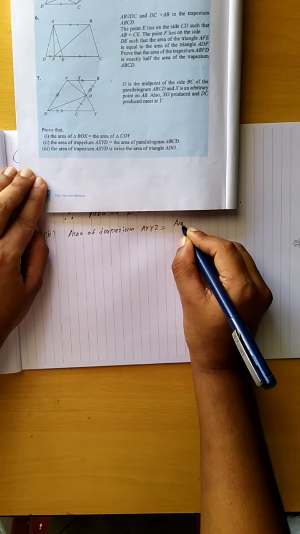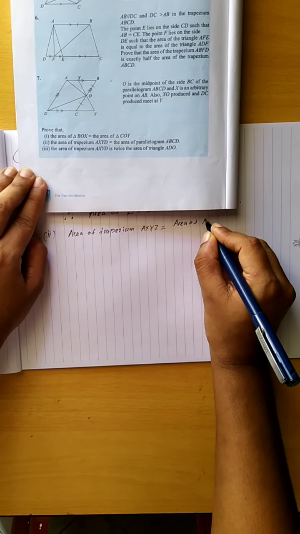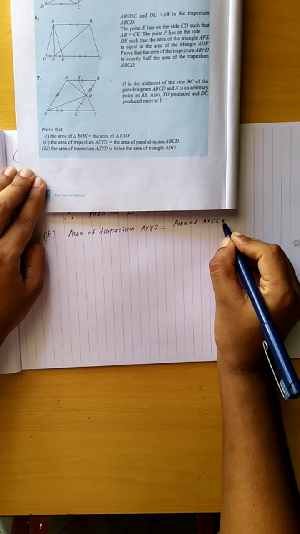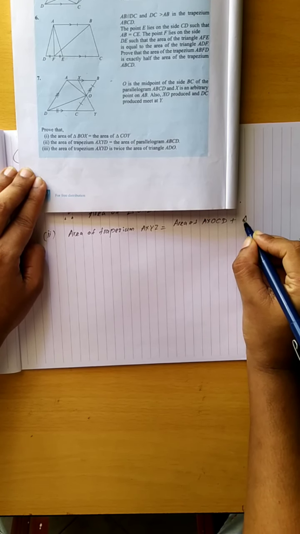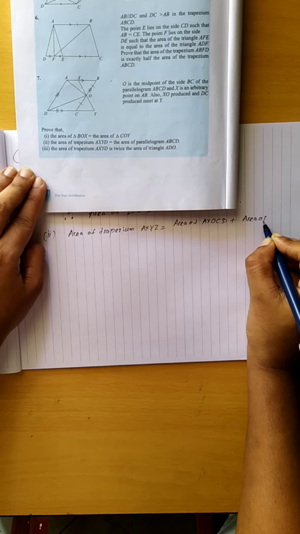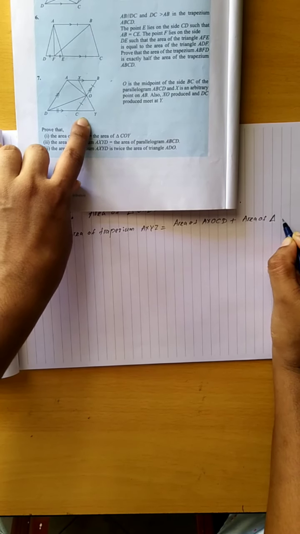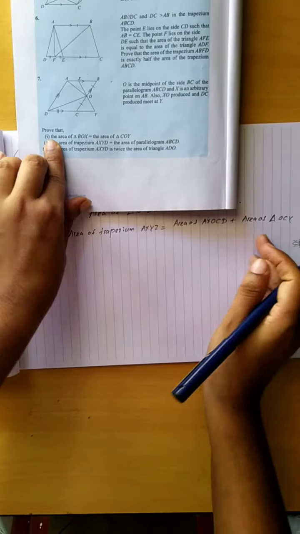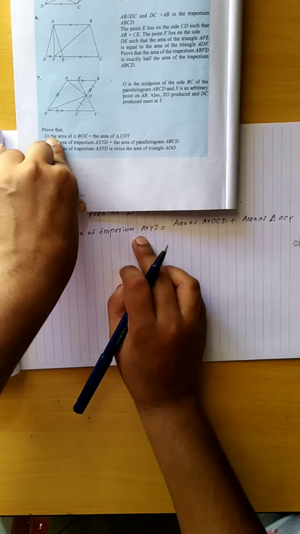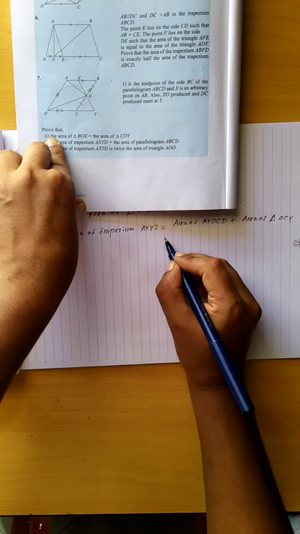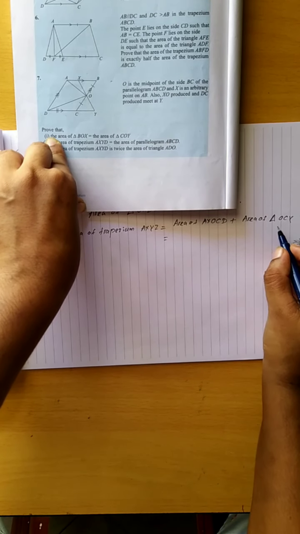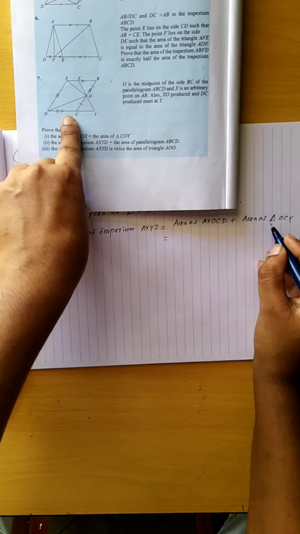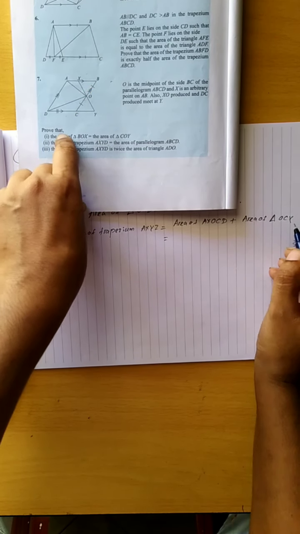So you can say the area of AXOCD plus the area of triangle OCY, pentagon and triangle, is equal to trapezium AXYD. The area of this triangle is equal to this one, so instead of this part, we can write that one.